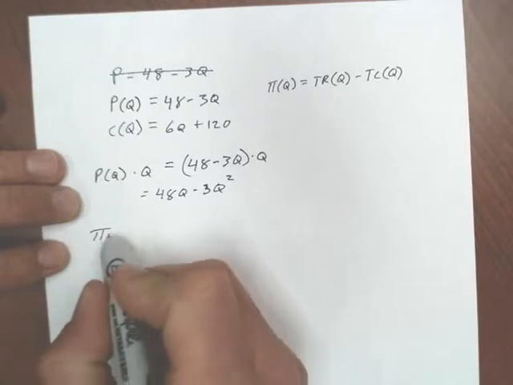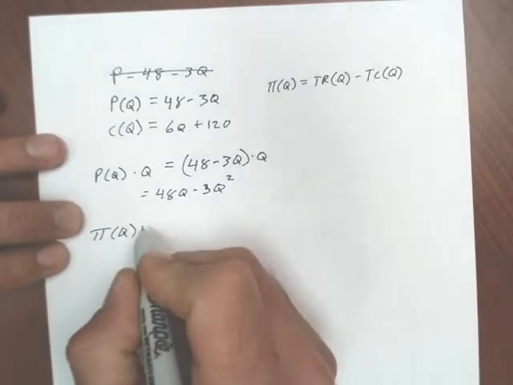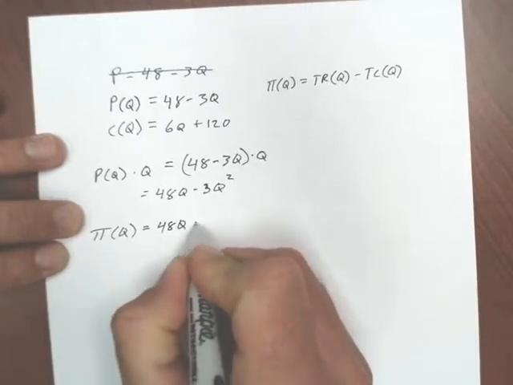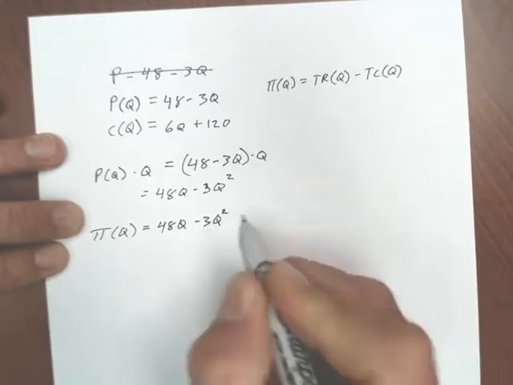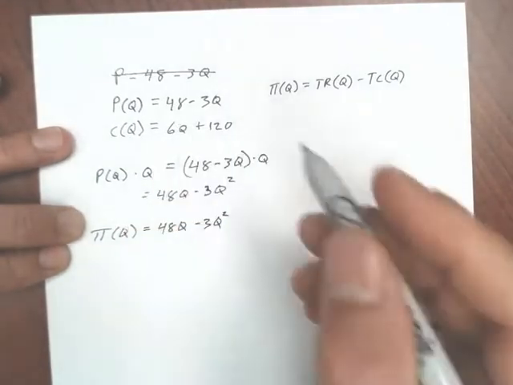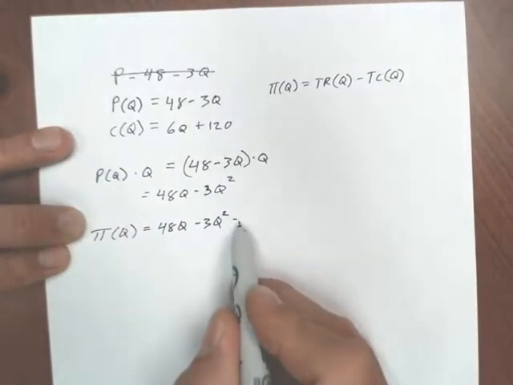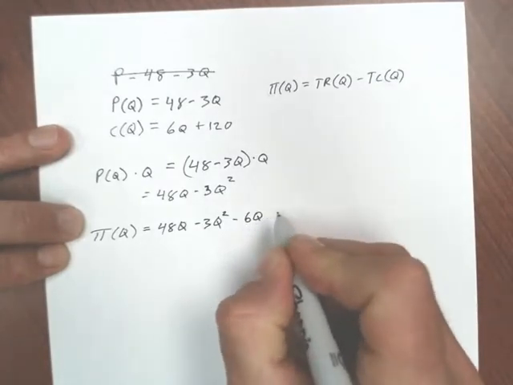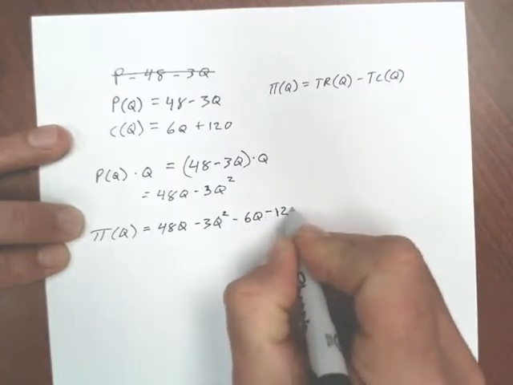So now we have profit. Profit, pi of Q, is total revenue, 48Q minus 3Q squared, minus cost. Remember, that's minus cost, so we have to distribute this minus sign through. So that is minus 6Q minus 120.